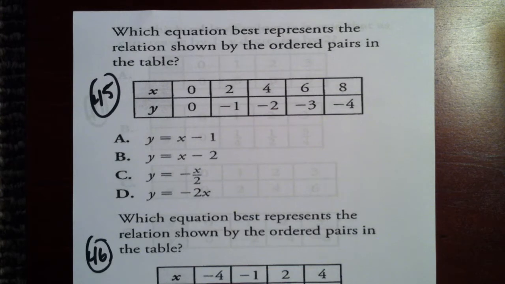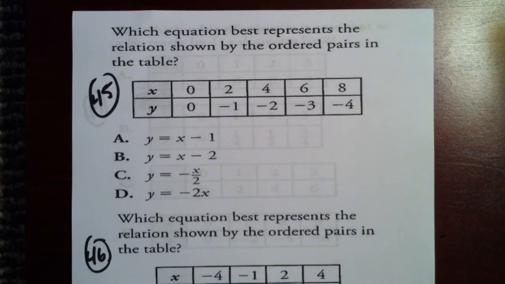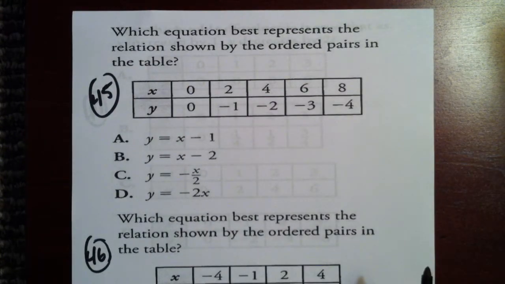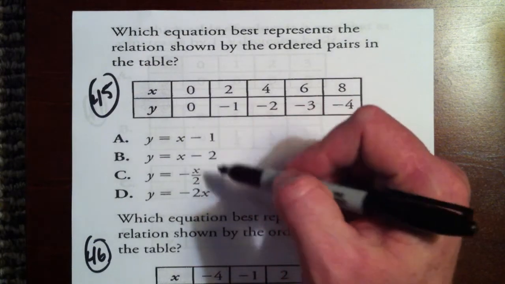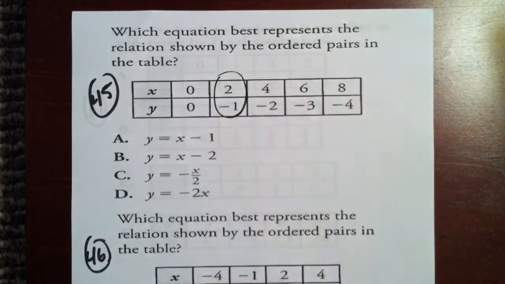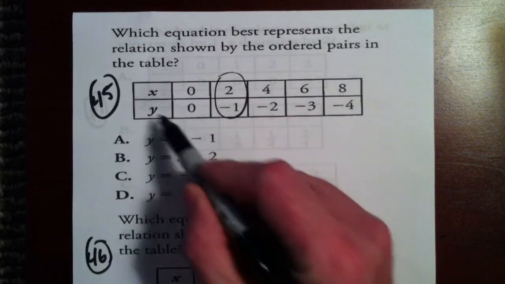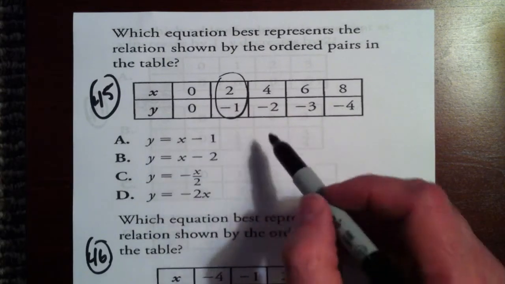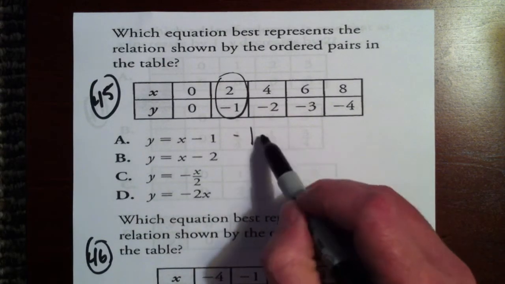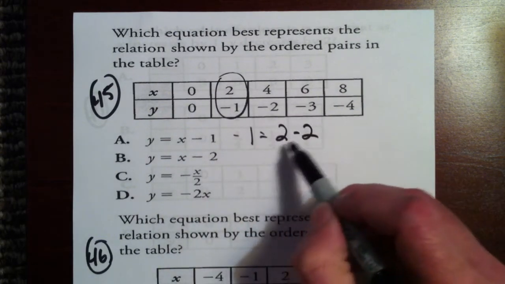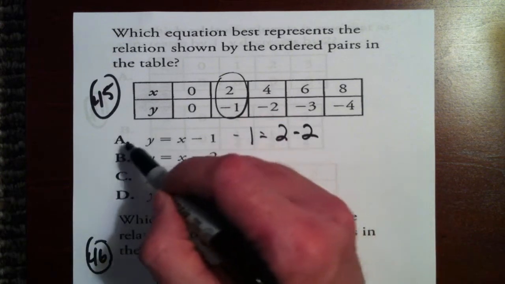Which equation best represents the relation shown by the ordered pairs in this table? Again, we would need to just plug a few of these in here and see which one is correct. Let's just use this one right here. If we find that that does not solve that equation, then that is automatically not a choice. Remember which one is x and which one is y. So we got negative 1 equals x, which is 2, minus 2. Well, 2 minus 2 does not equal negative 1, so that is not a choice.